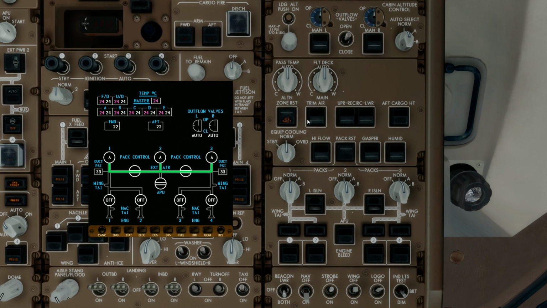Another thing to note is this button here, the trim air. Trim air is actually directly bleed air, which is warm air, which is introduced into the air conditioning system in order to provide that warmer temperature. So without trim air, you're going to see the system fault on the zone reset here, because the system cannot heat the air without any trim air. Trim air is the hot air that it uses to regulate that temperature. So that's why we turn the trim air on.